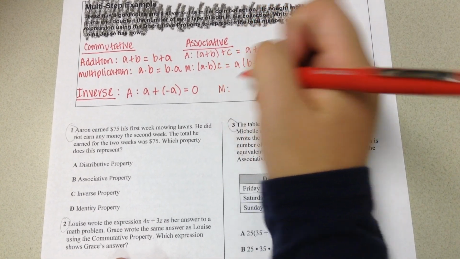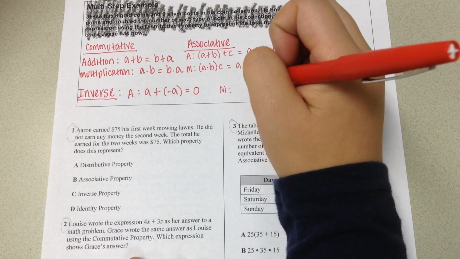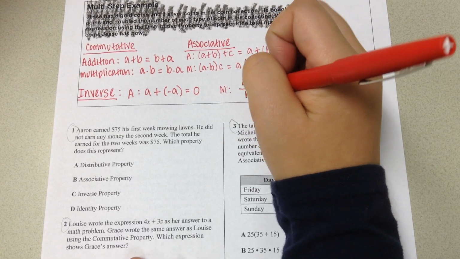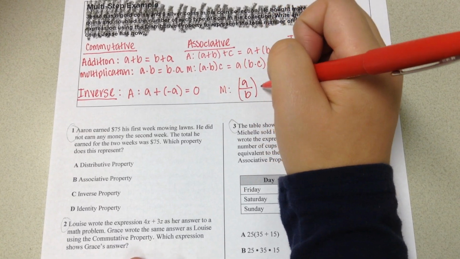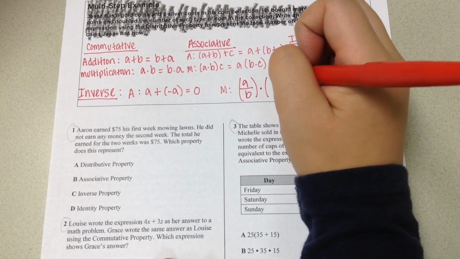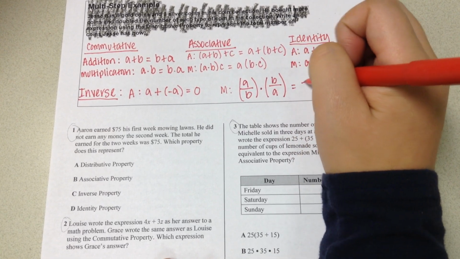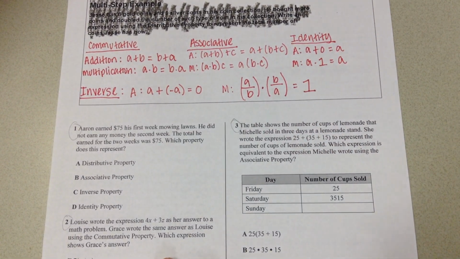And for multiplication, any number times the reciprocal of that number is equal to 1. Okay?